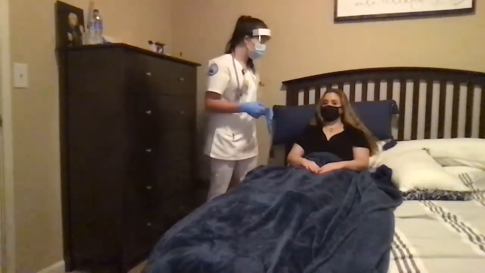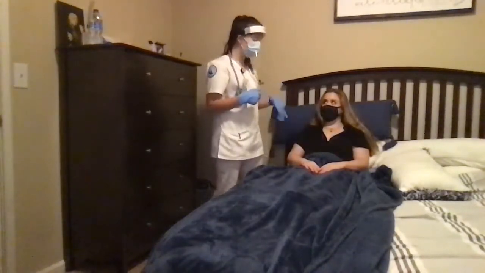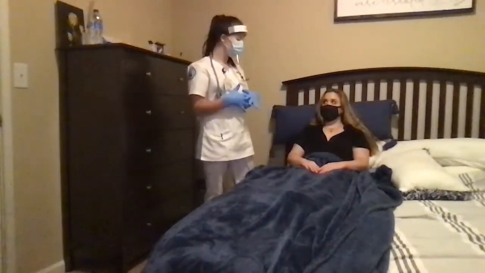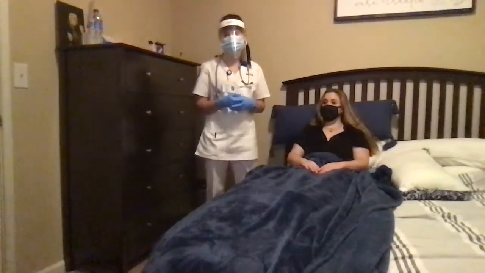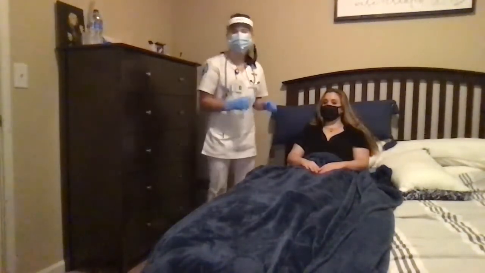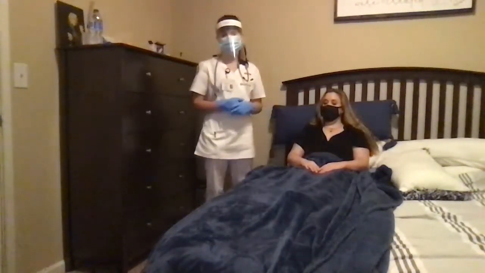Again, checking the skin, is it dry, moist, really just getting an assessment of everything with the skin, making sure there's skin integrity, nothing perceived to be wrong with it. You don't want pressure ulcers, red areas, any irritations, just really checking for abnormalities of the skin.